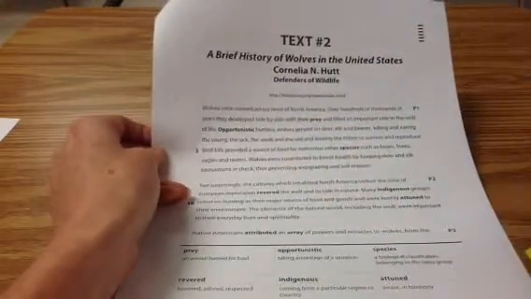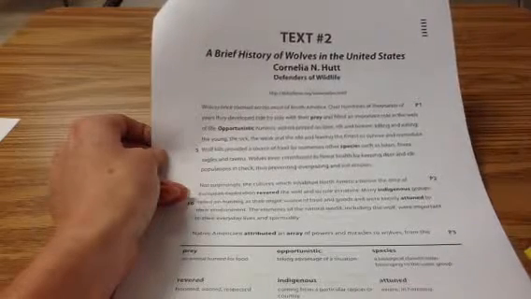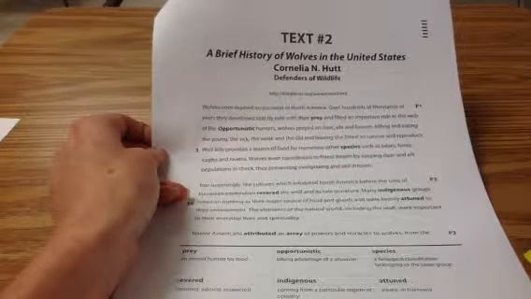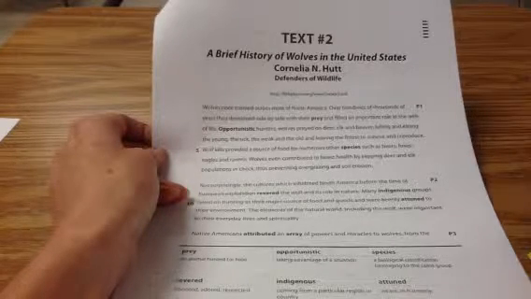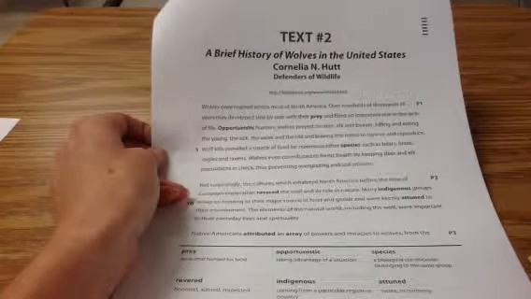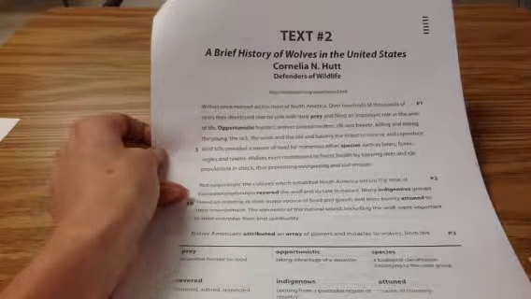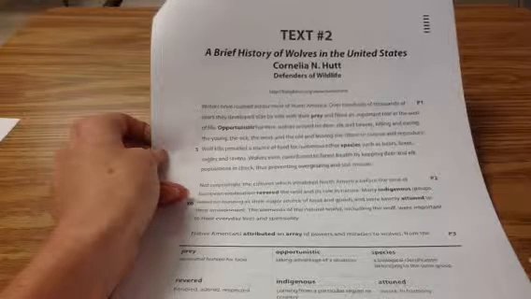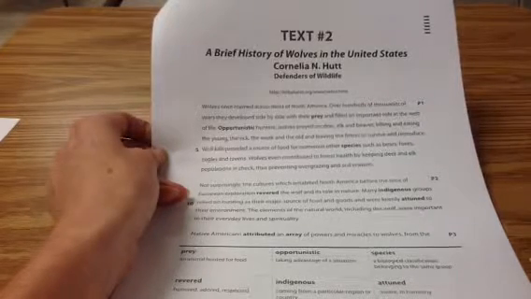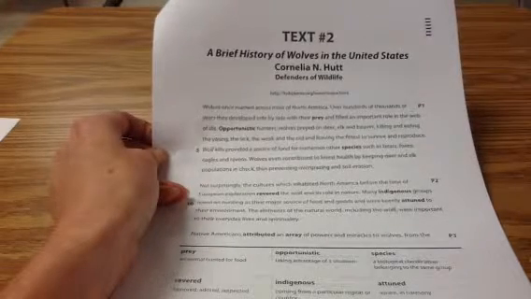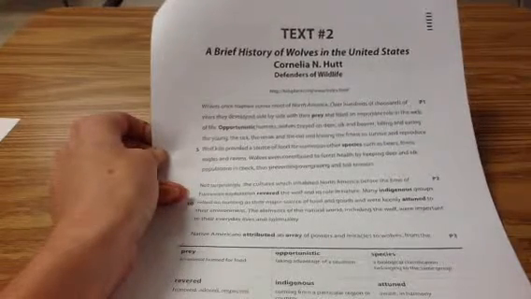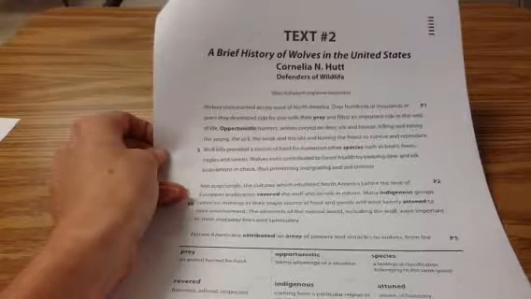Wolves once roamed across most of North America. Over hundreds of thousands of years, they developed side by side with their prey and filled an important role in the web of life. Opportunistic hunters, wolves preyed on deer, elk, and beaver, killing and eating the young, the sick, the weak, and the old, and leaving the fittest to survive and reproduce. Wolf kills provided a source of food for numerous other species, such as bears, foxes, eagles, and ravens. Wolves even contributed to forest health by keeping deer and elk populations in check, thus preventing overgrazing and soil erosion.